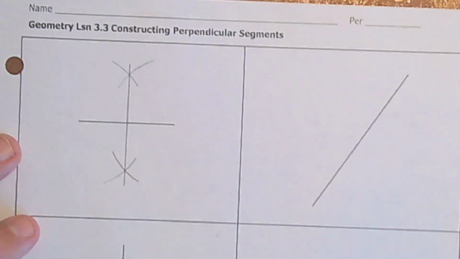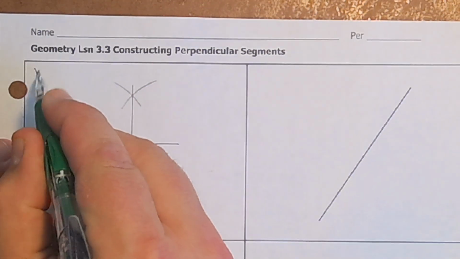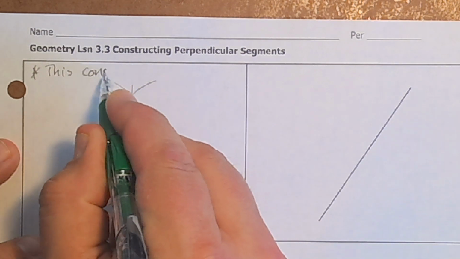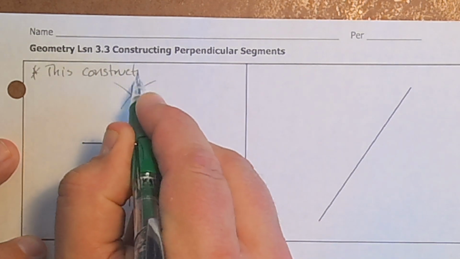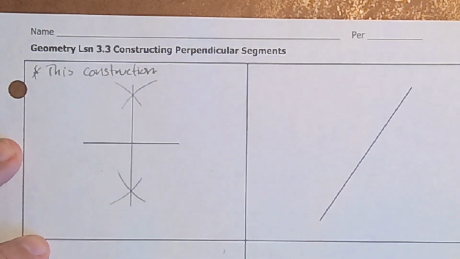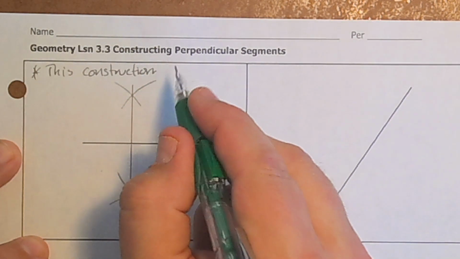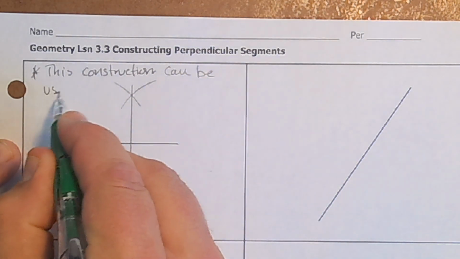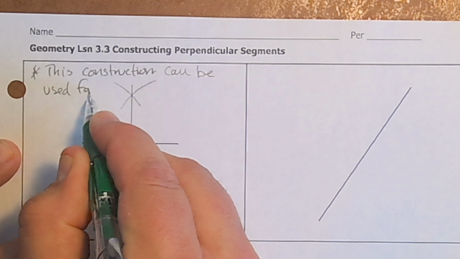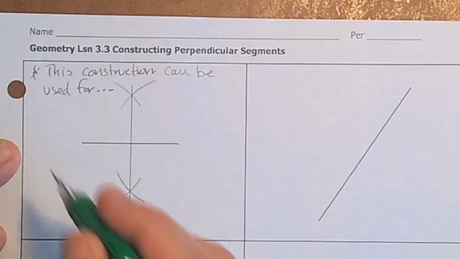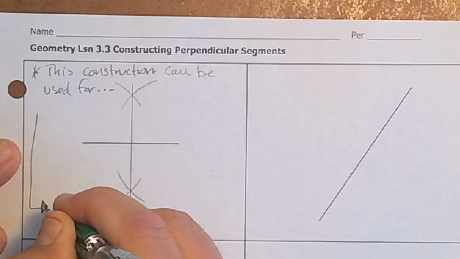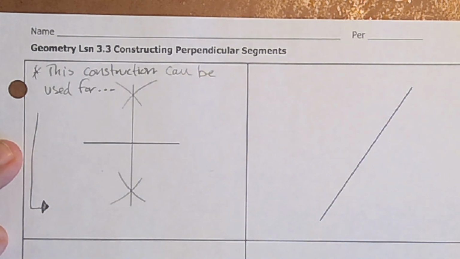Okay, so we're going to take some notes on this right up here. So we're going to say that this construction, this arcing to one side and arcing to the other side with the same distance, can be used for... And then I want you to draw just a little arrow down here like this. And we're going to make some points about what this can be used for.